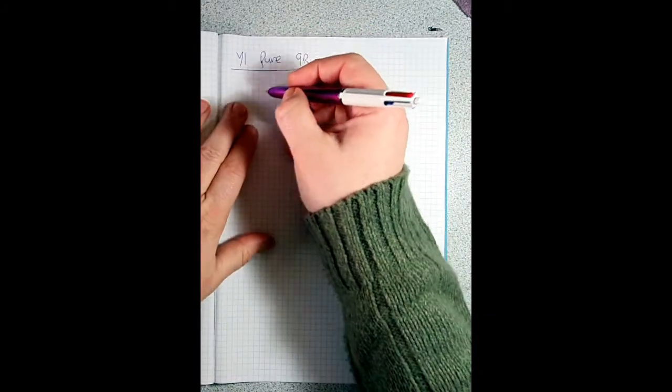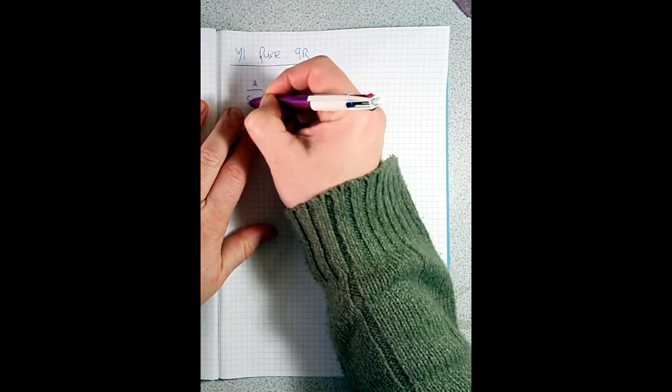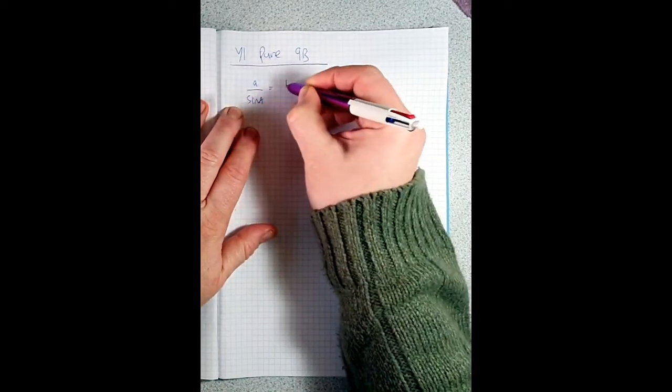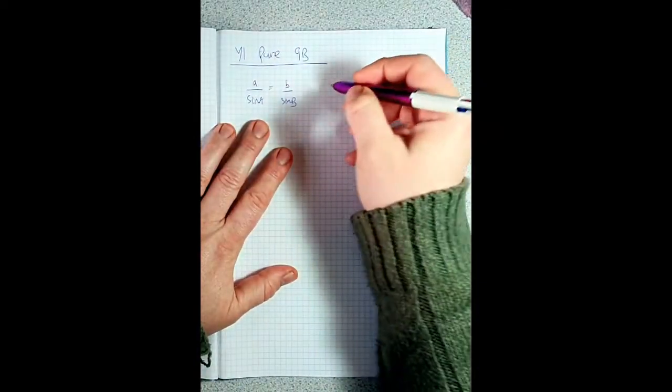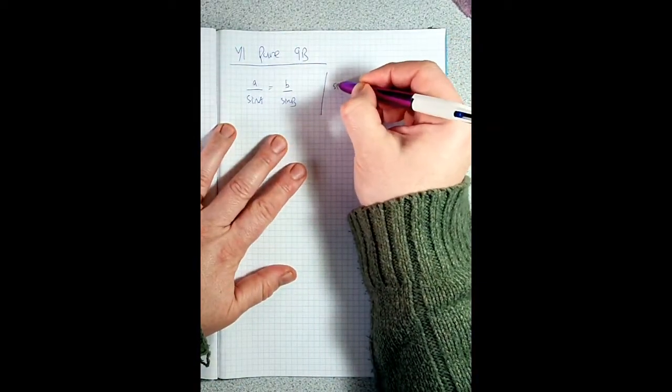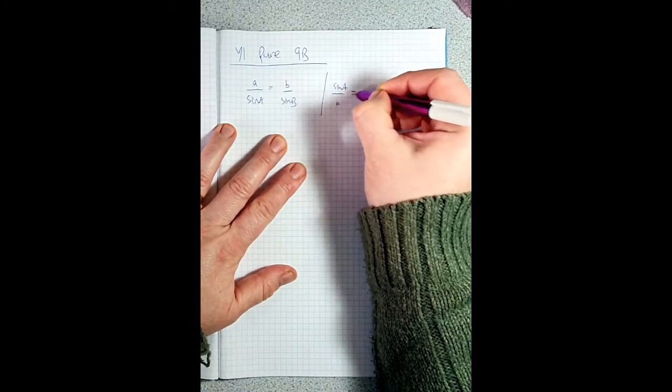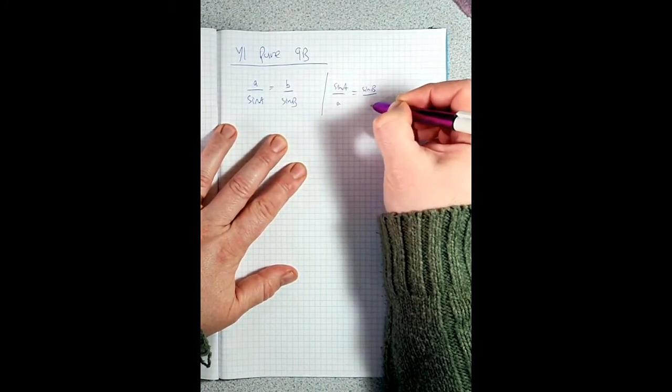It's the sine rule, and we know the sine rule. a over sine A equals b over sine B. Or, of course, we could write it the other way around: sine A over a equals sine B over b.